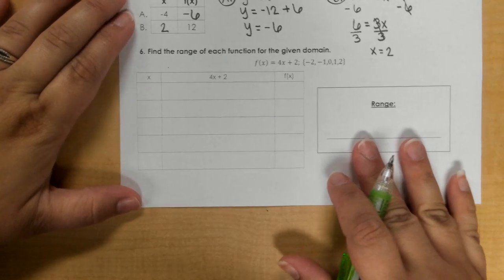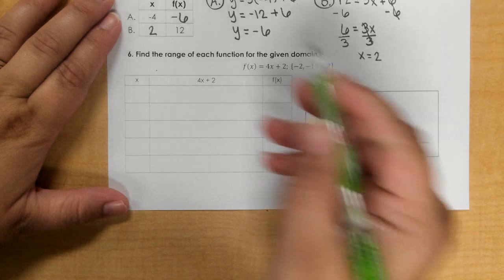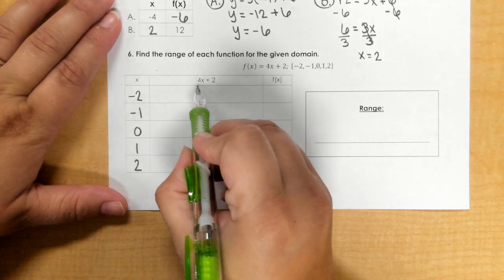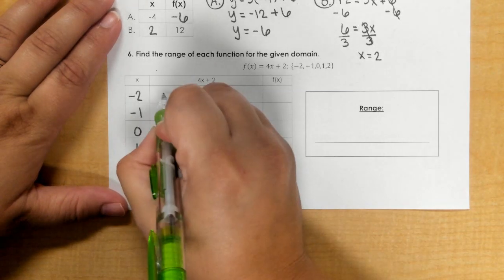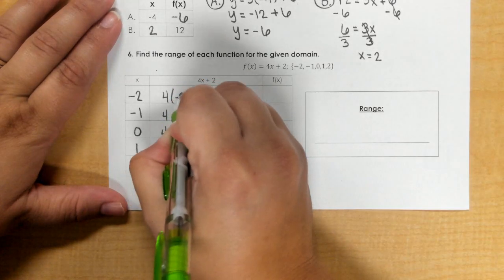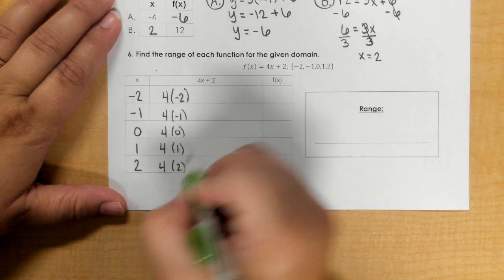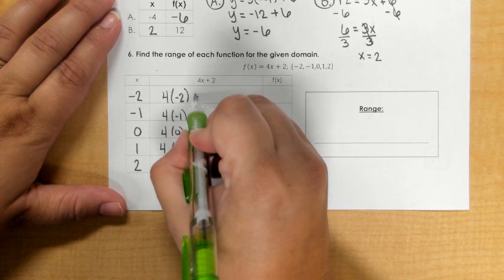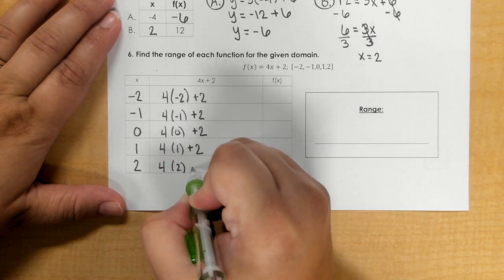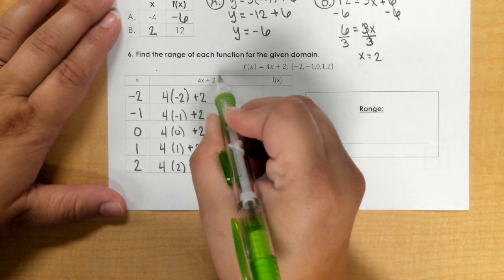Then for number 6, this is your domain right here that you're given. So I fill in the table. I know that I'm going to take 4 times my x, so I'm going to go ahead and fill in 4. And then I am multiplying by the x value. And then I have to add 2 to each one of those. And I'm basing this off this function right here. It's also written here in the table.